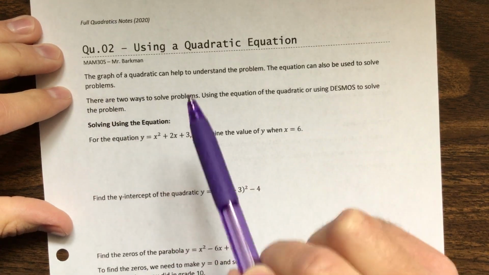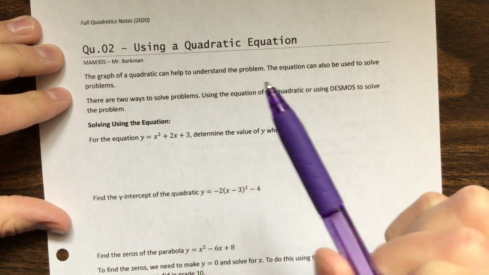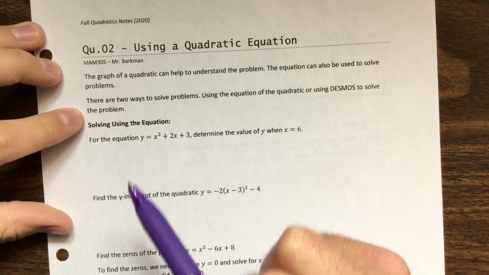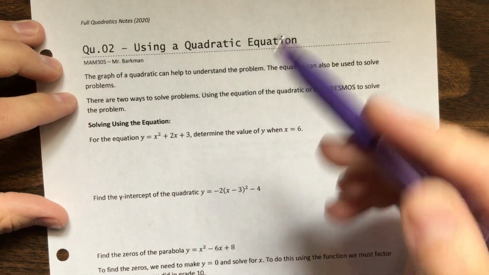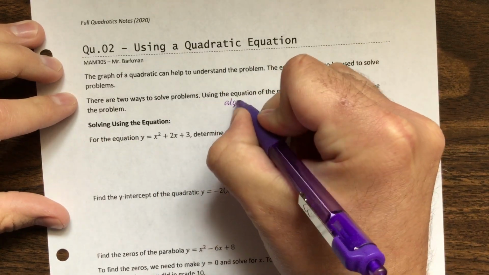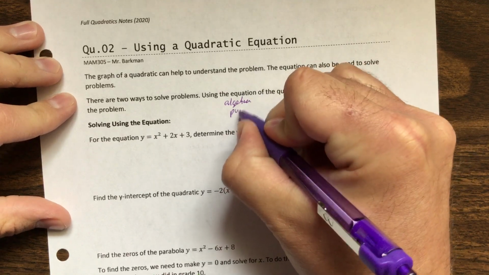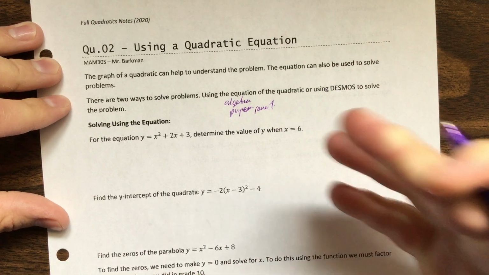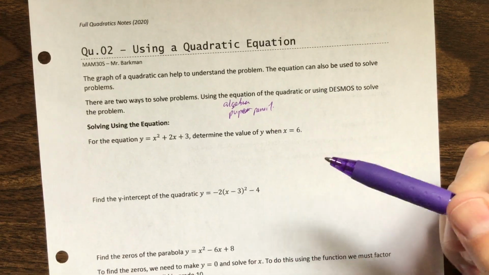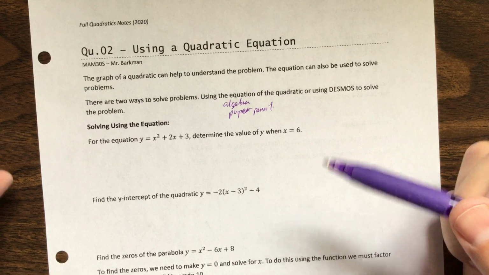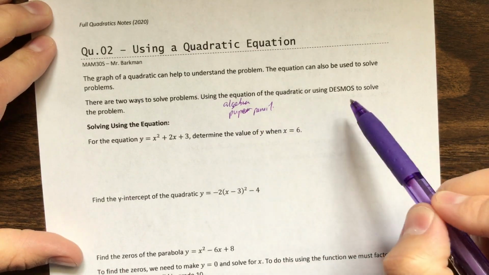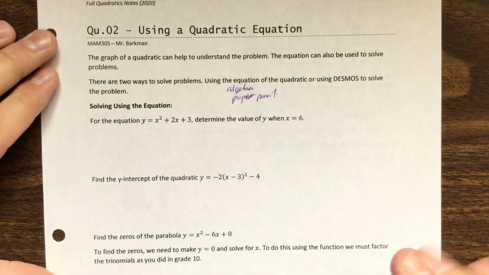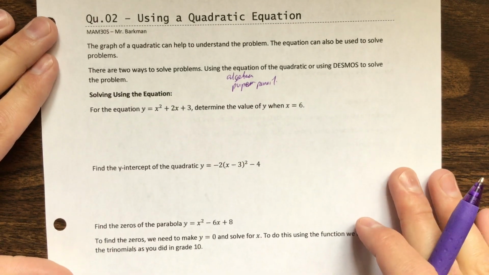Now, the graph of a quadratic can help to understand the problem. The equation can also be used to solve problems as we go through it. There are two ways to solve problems. One is using the equation and algebra, so I'm going to put algebra here. Okay, paper, pencil. That's how we would do it with what we may call normal math, or what everybody is scared of with math, doing things paper and pencil. Or we can also use Desmos to solve our problem. We're going to start with using the equation, and that's going to be with algebra.